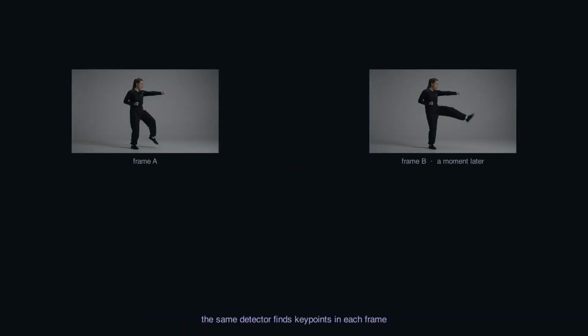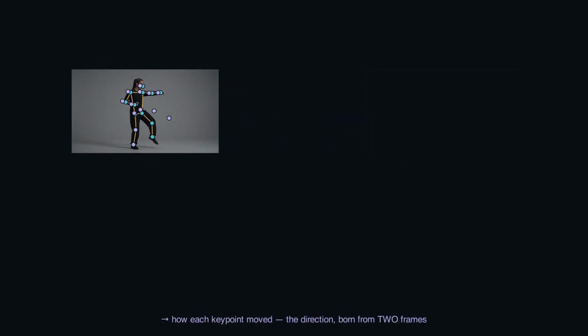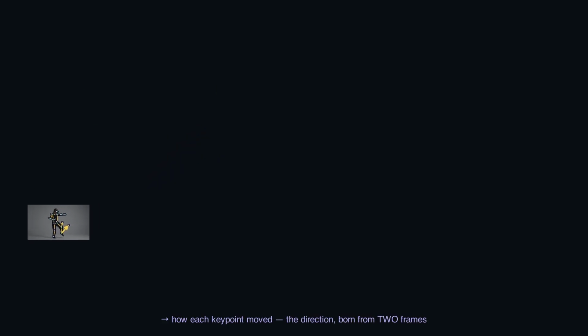Line the 2 up, the same detector, 2 frames, a skeleton in each. Subtract one from the other, and you get how each key point moved, a direction for everyone. And here's the crucial part. That direction can only exist because there were 2 frames. A single frozen photo has no motion in it. The second frame is what gives every arrow its direction.